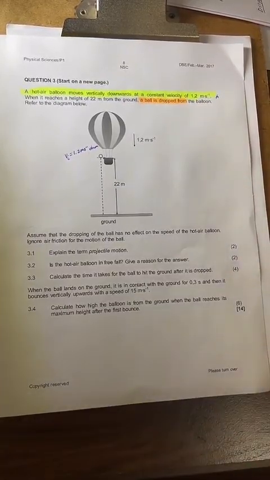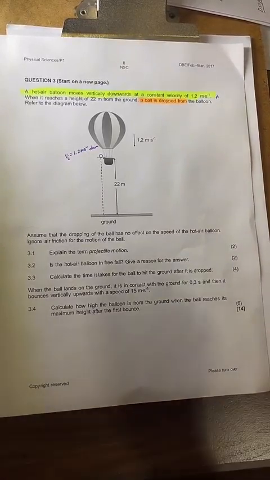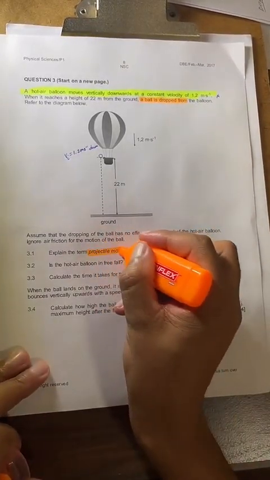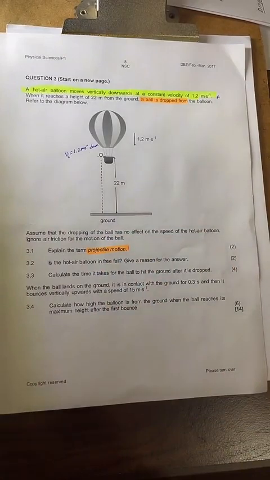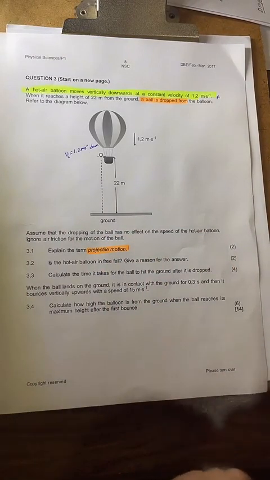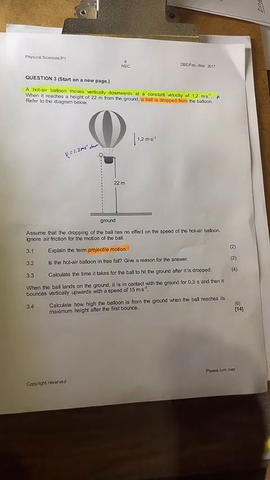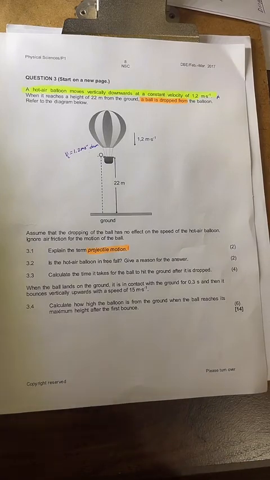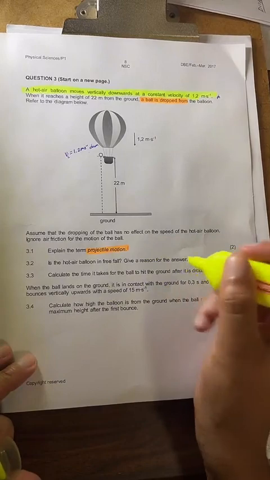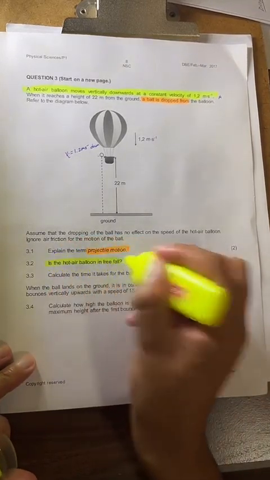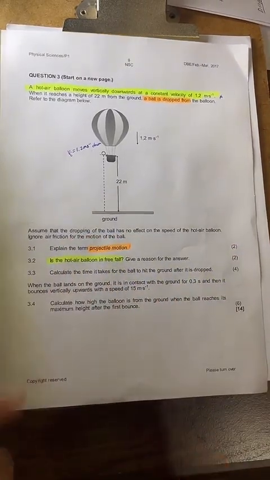I said earlier to the group I was discussing with that the word projectile motion equates to some weight. But please define it and write your answer here. Define the term projectile motion. And then we'll answer that one.